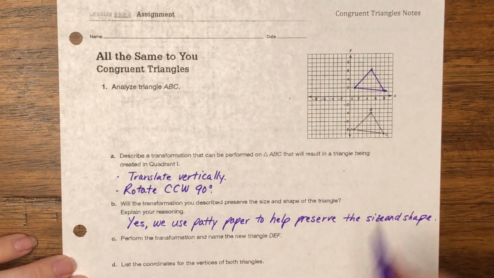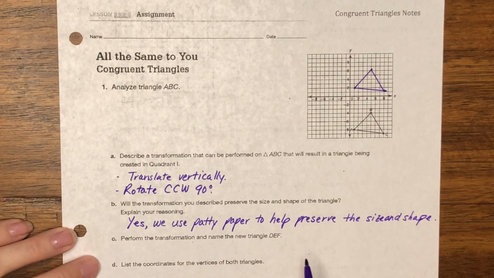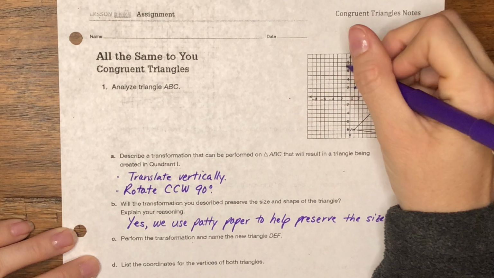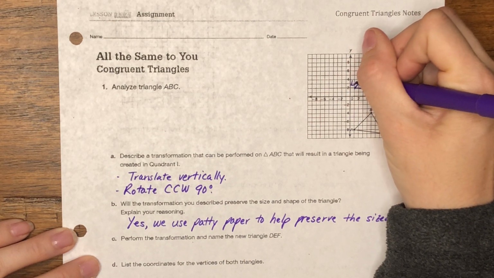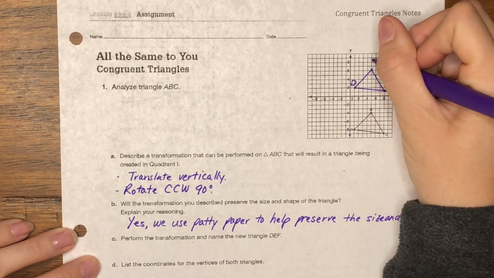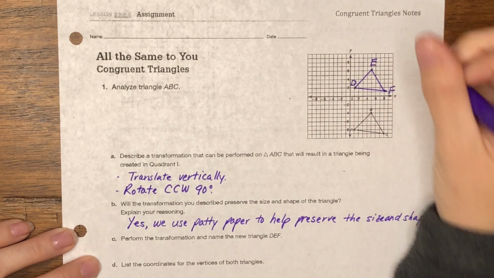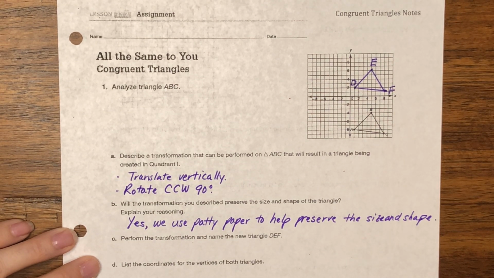Okay, so I already performed the transformation, and I imagine you did too. So we're gonna name it, instead of naming it A1, B1, C1, we're gonna name it D, E, F. List the coordinates of the vertices of both triangles.